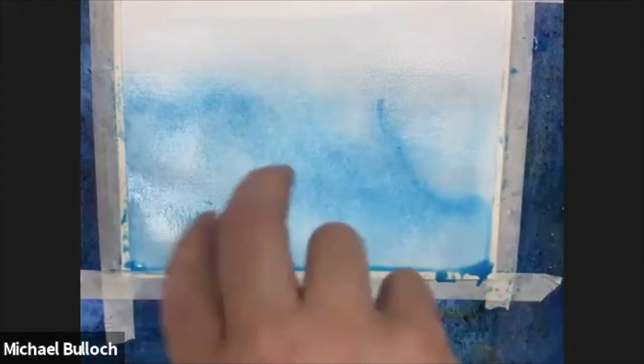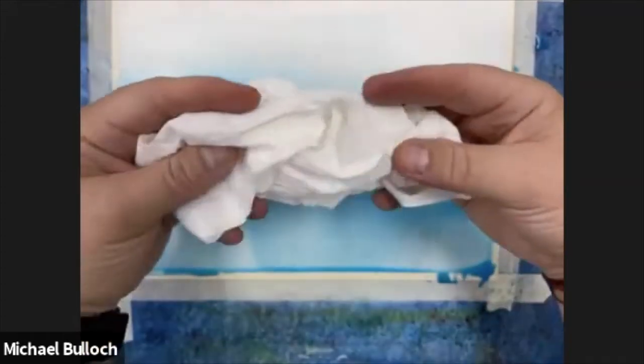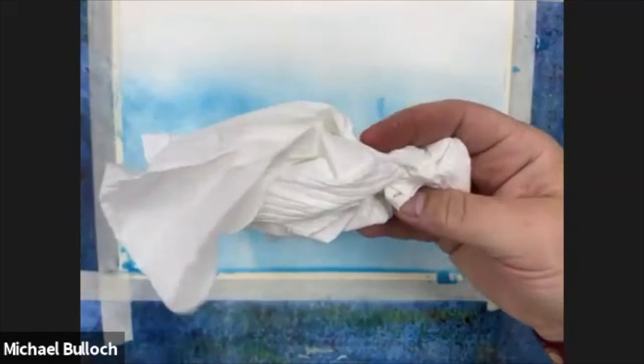What it does is it leaves a residue on the paper, and then you can't paint there. So what you're going to do is make this kind of a cloud shape. What you don't want to do is make a little tiny dot of a ball.